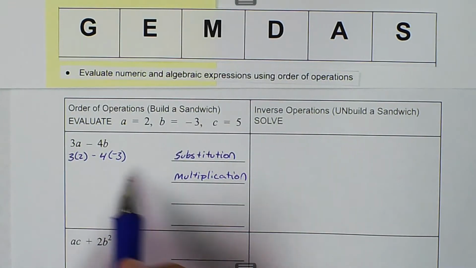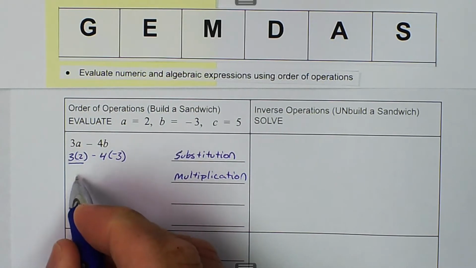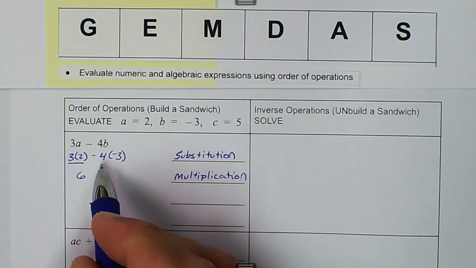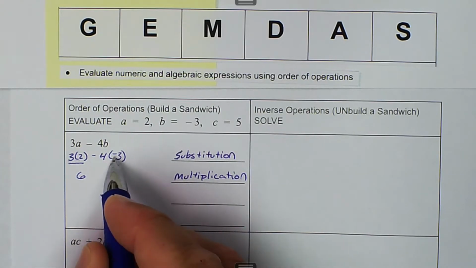And when we write that down, then we actually do it. So 3 multiplied by 2 is 6. And we have a negative 4 multiplied by negative 3. Negative times negative is positive, and that becomes 12.